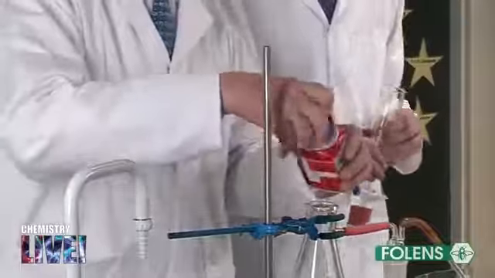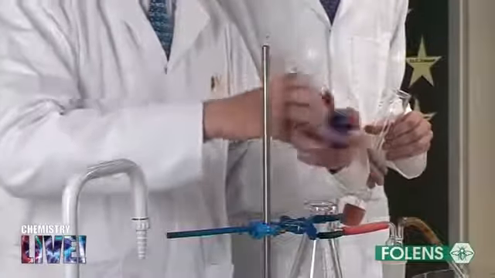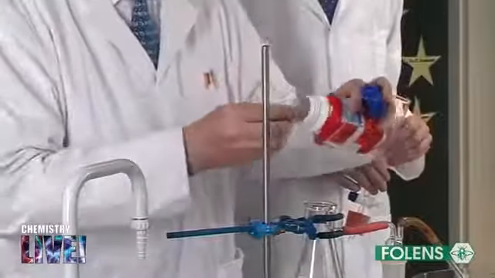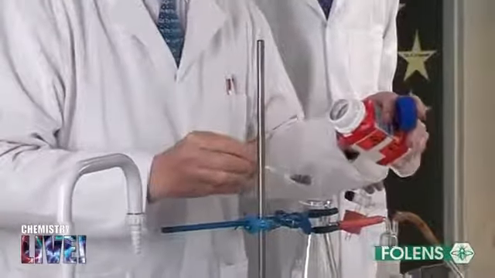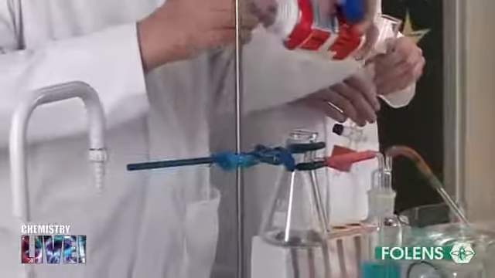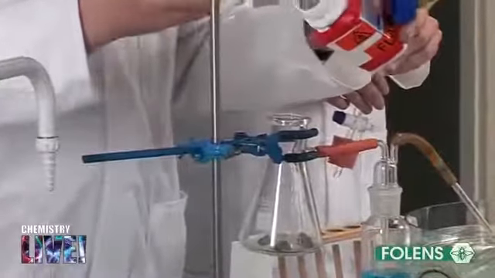No naked flame should be brought anywhere near the gas preparation apparatus. Ethine gas forms an explosive mixture with air. Tests on the gas should be performed well away from the apparatus.